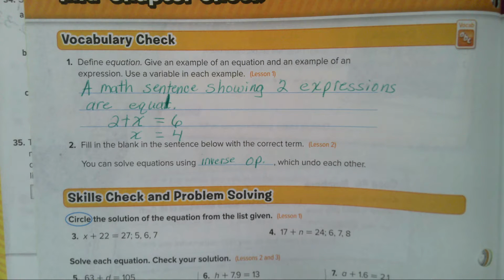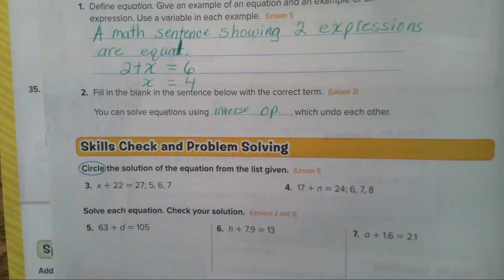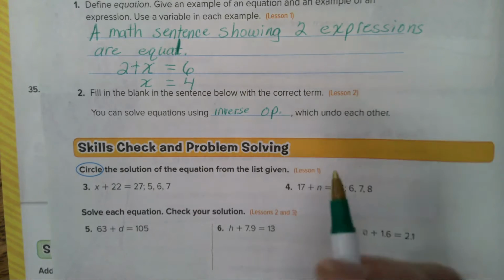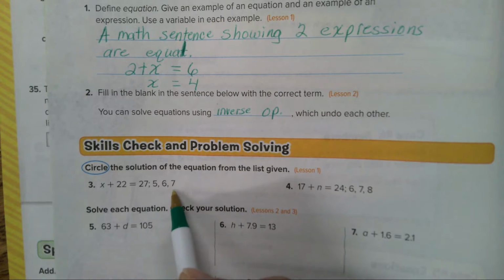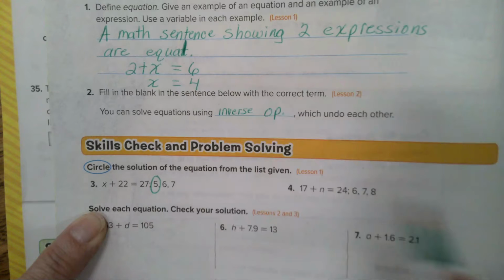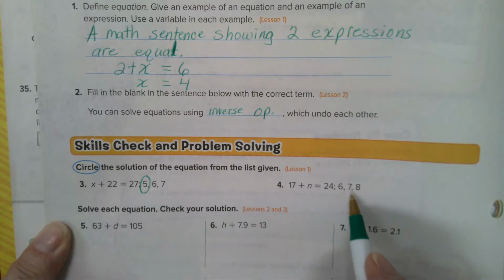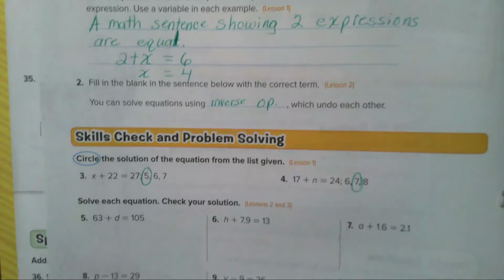What will undo subtraction? Addition. Very good. Okay, now circle the solution of the equation from the list given. Which one of these makes that true? Well, that's really easy. What plus 22 is 27? 5. What plus 17 is 24? Very good.